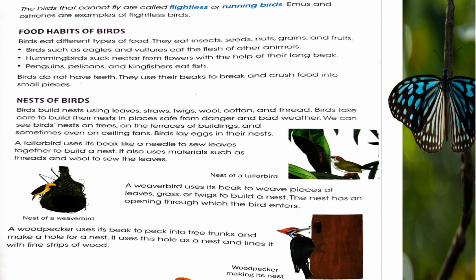The birds that cannot fly are called flightless or running birds. For example, emu and ostrich are the flightless birds or running birds. Food habits of birds. Birds eat different types of food. They eat insects, seeds, nuts, grains and fruits. Birds such as eagles and vultures eat the flesh of other animals.